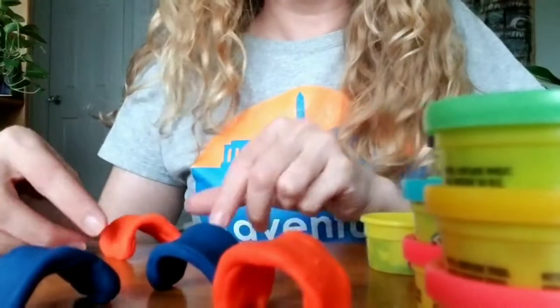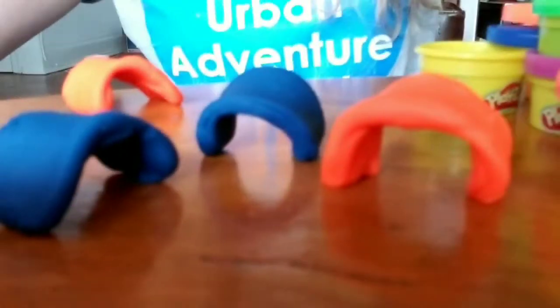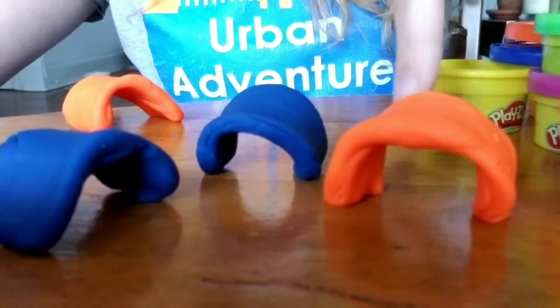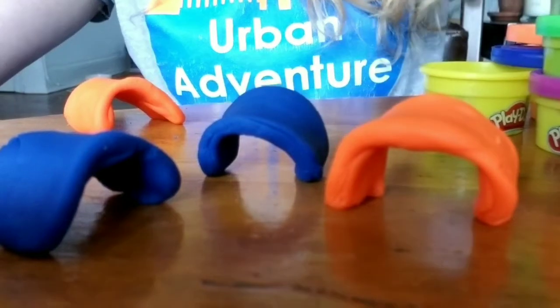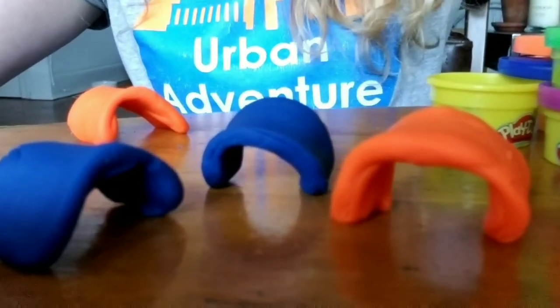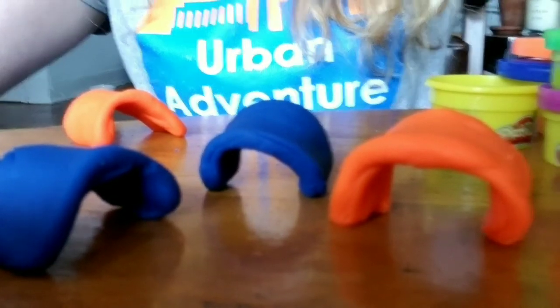I'd like it to be hard enough that you could climb on these structures. Maybe there'd be a spray park element for hot days. You could also go underneath and read a book in the shade, or you could climb up on top and slide down the other side. But there you go. That's my Urban Adventure Squad monument.